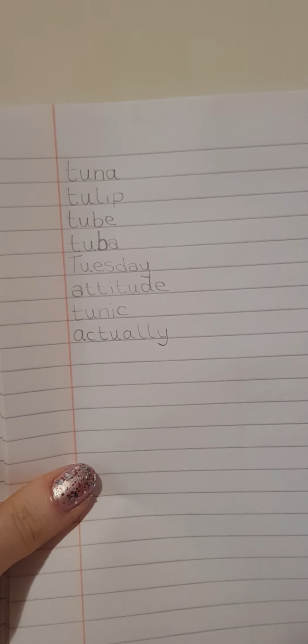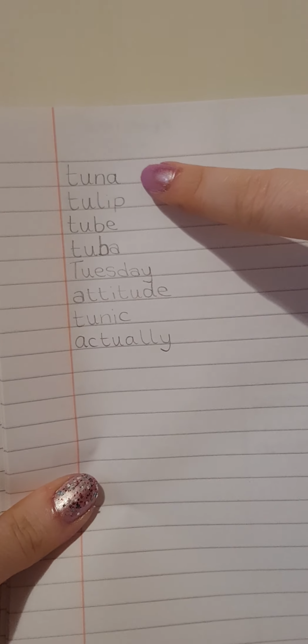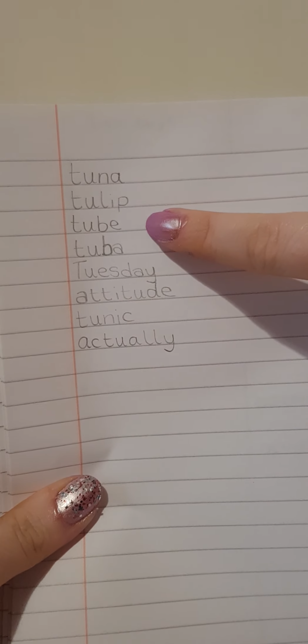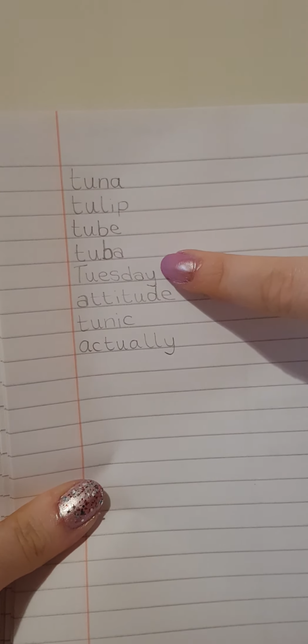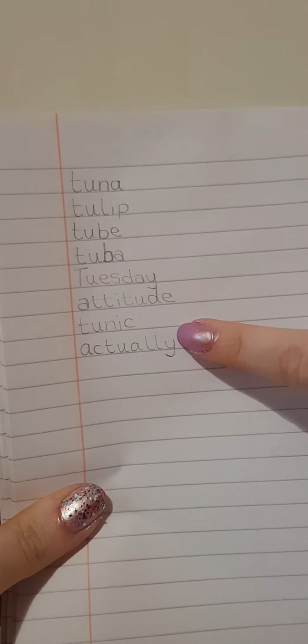Here's a few words where TU says chew. See, there's not that many. There are more, but I just chose a few of them to show you. We've got tuna, tulip, tube, tuba, Tuesday, attitude, tunic, and actually.